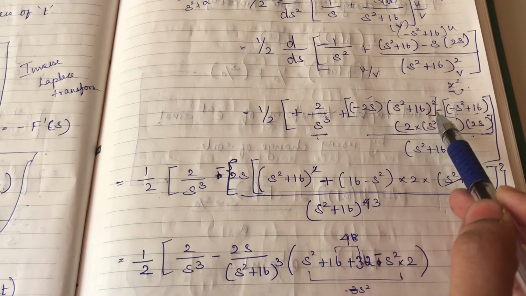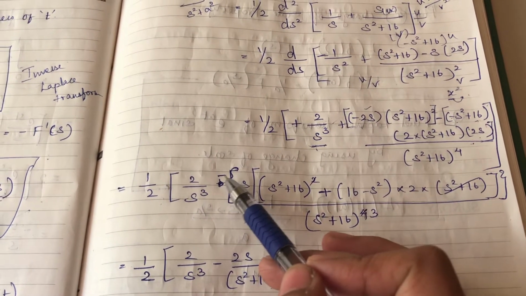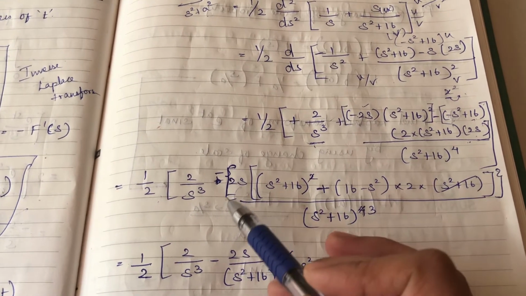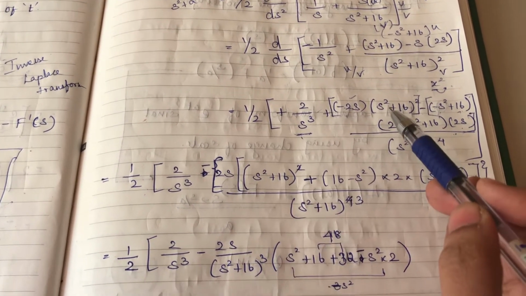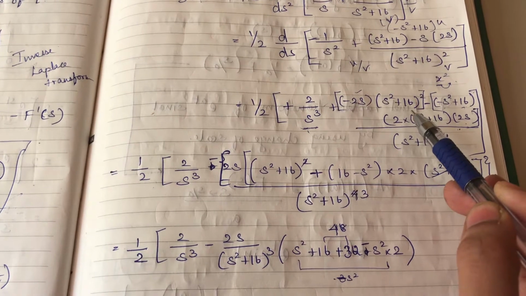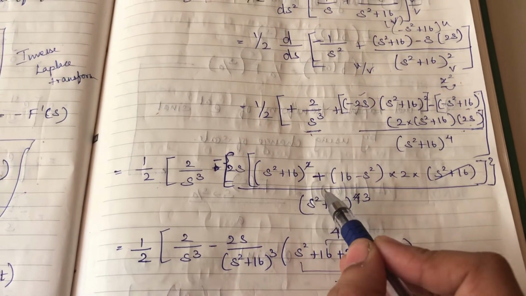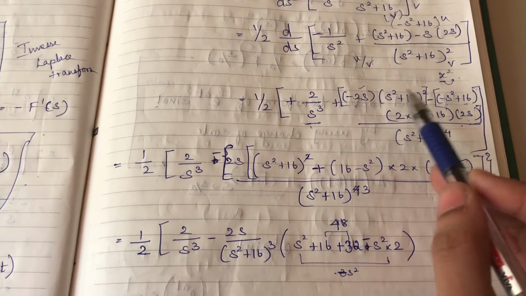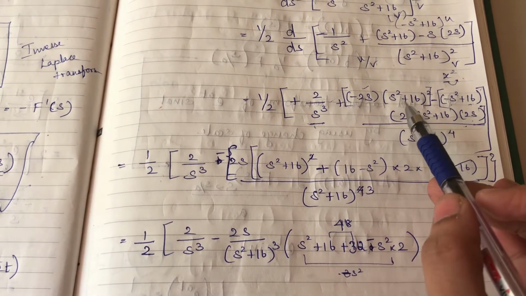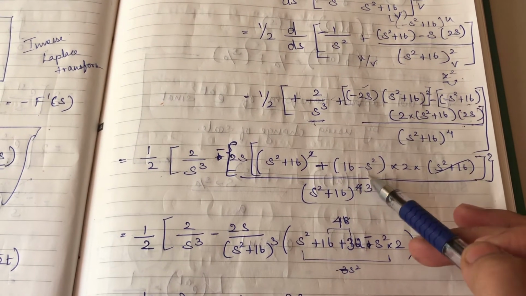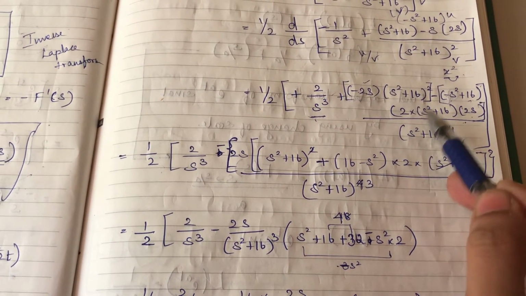So these 2 minus, I'm just taking this minus as whole, minus of 2s. I'm just taking this 2s as common. 2s into s square plus 16, okay, s square plus 16 square plus this term and then 16 minus s square. So this term into 2 into this term.